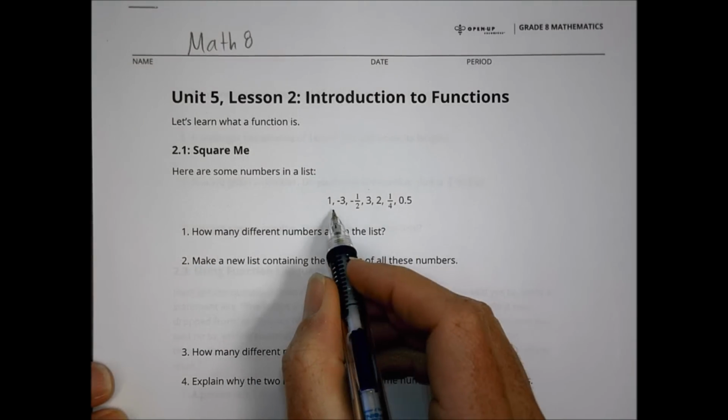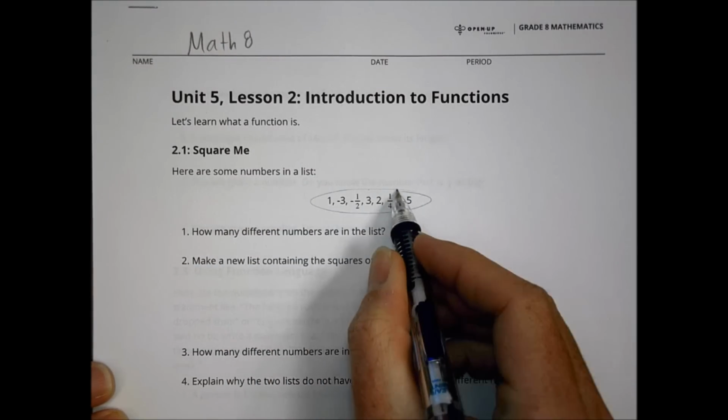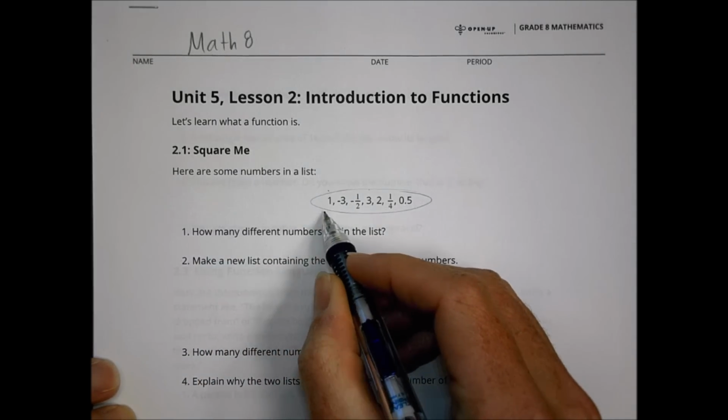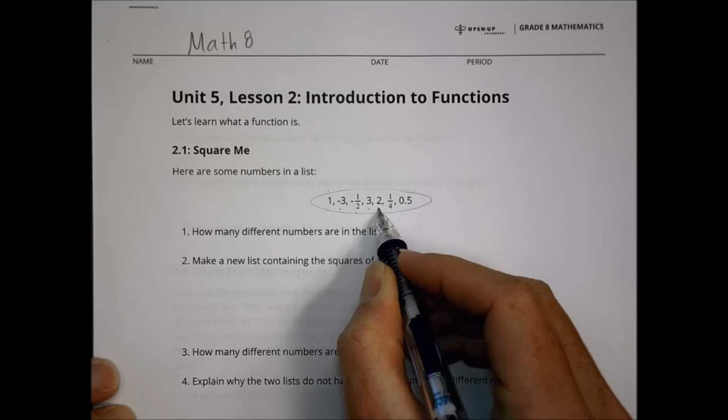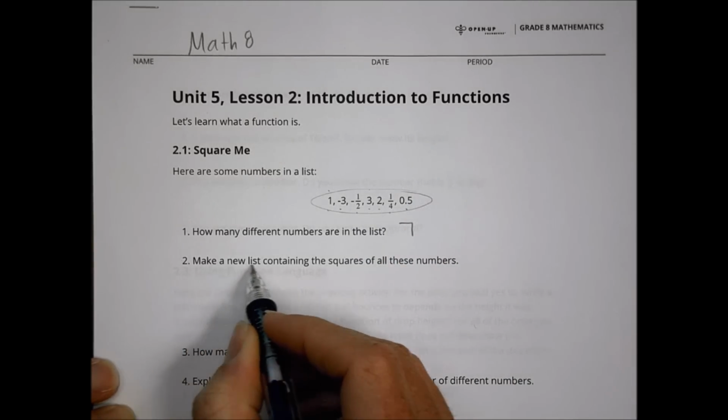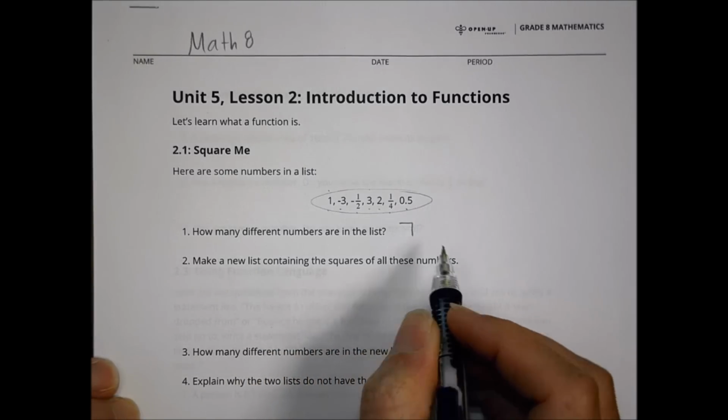It says here are some numbers in a list, and we have this set of numbers here. First of all, how many numbers are in the list? We just count them up, and we have 1, 2, 3, 4, 5, 6, 7 numbers in our list. Now the next step says make a new list containing the squares of all these numbers.